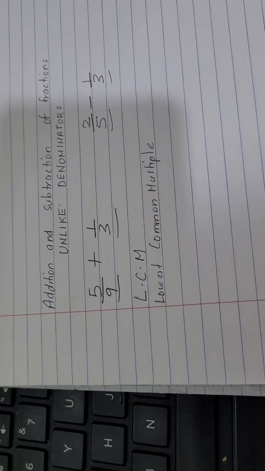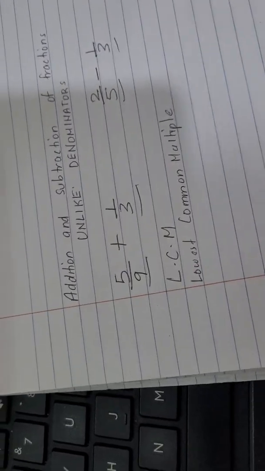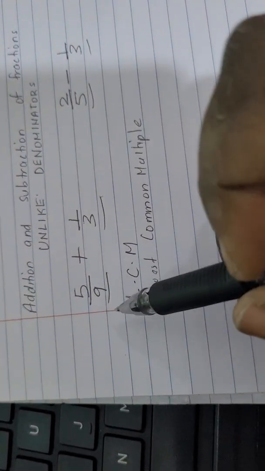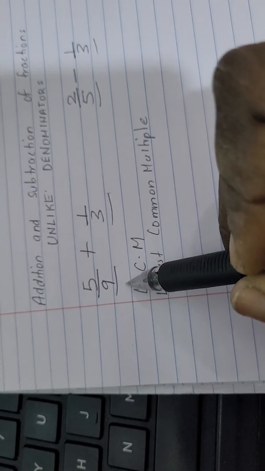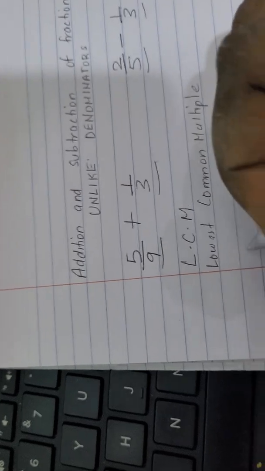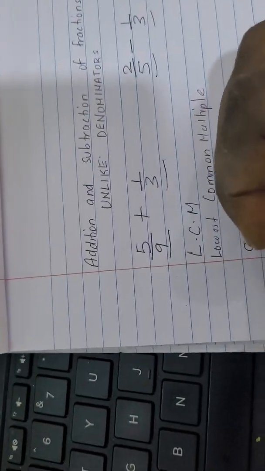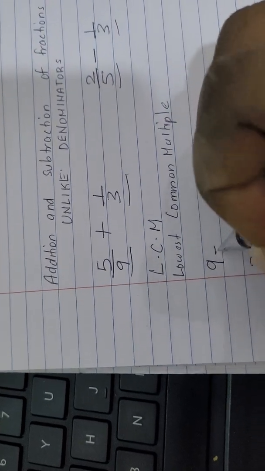It doesn't end. So the first one we're going to do, we're going to find the LCM of 9 and 3. So the first thing we have to do is to put the number 9 down, and then 3.